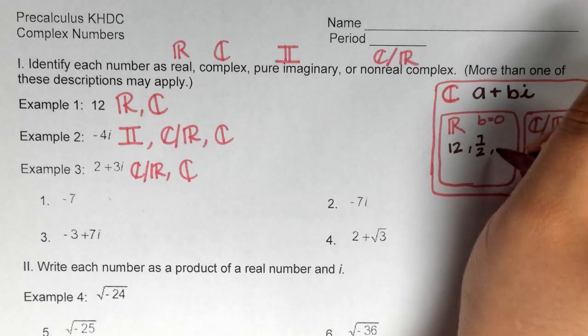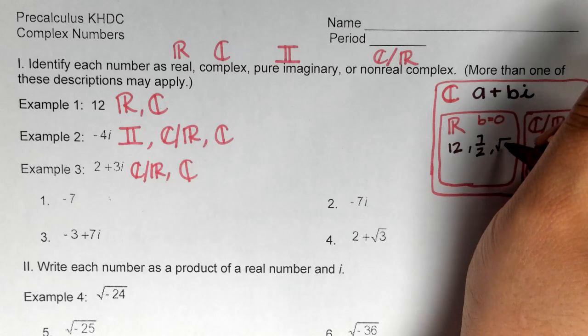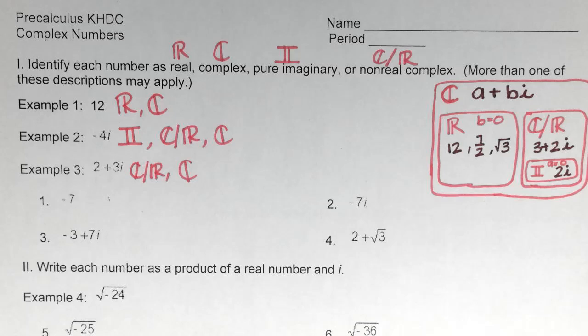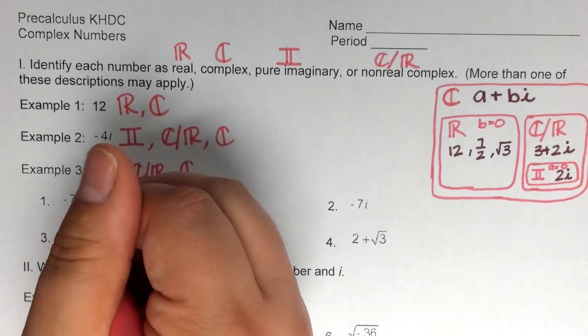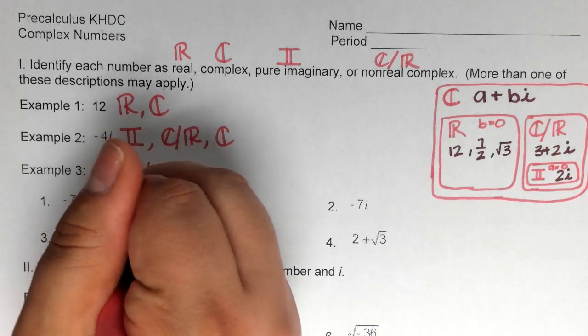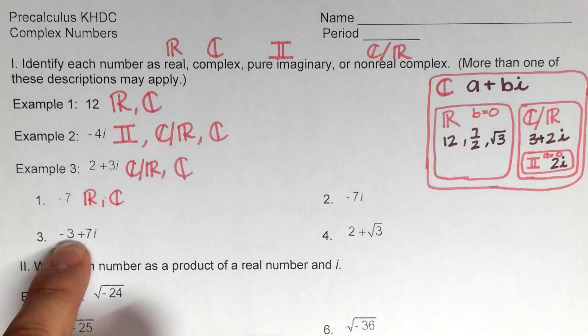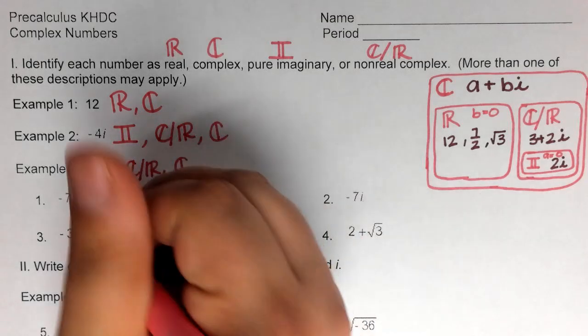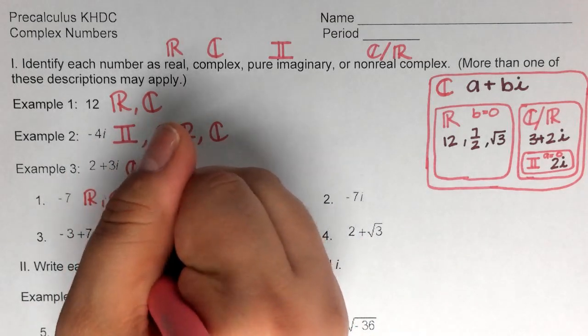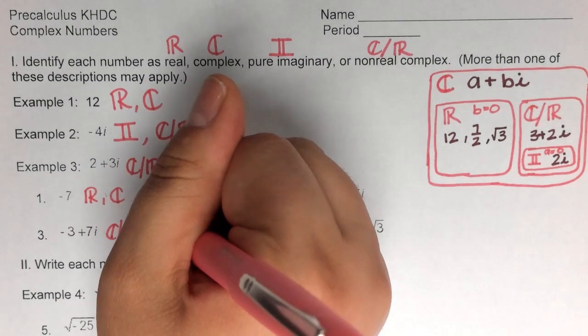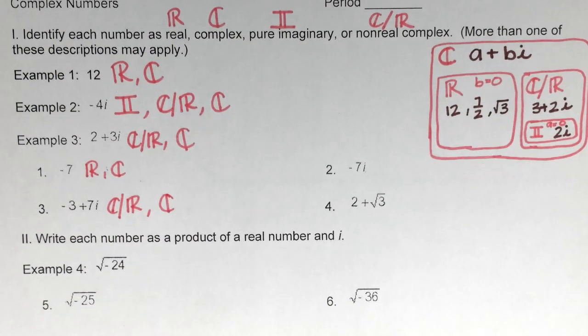Ooh, add this right here. What is -7? A real number, which is complex. What about -3 plus 7i? Non-real complex, which is complex. All right. Any questions?